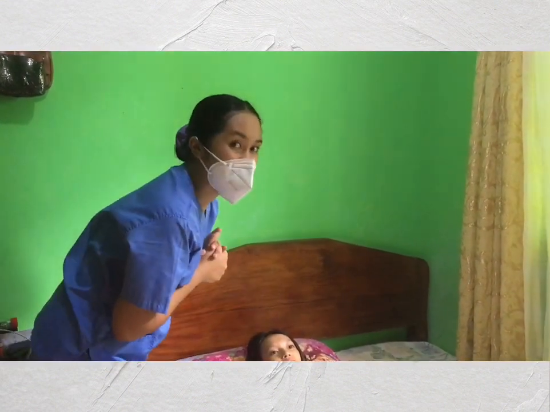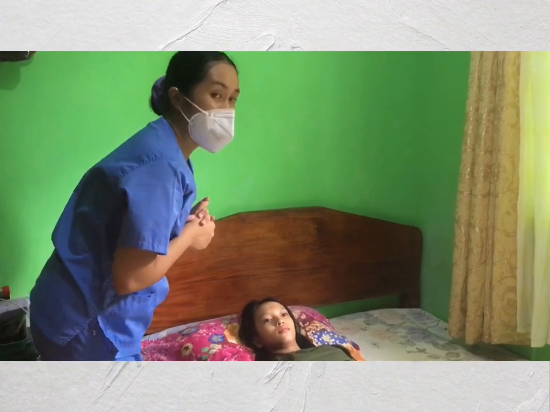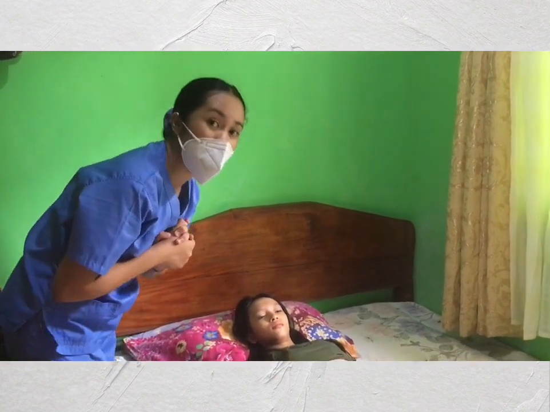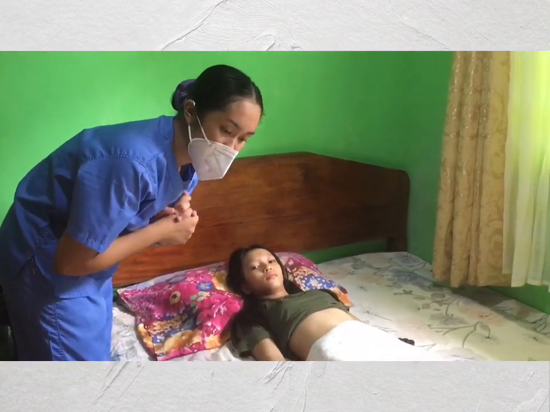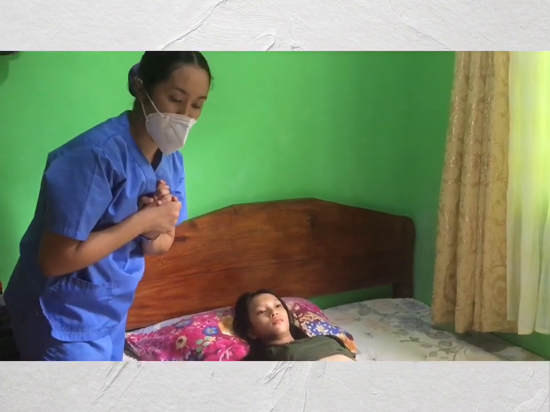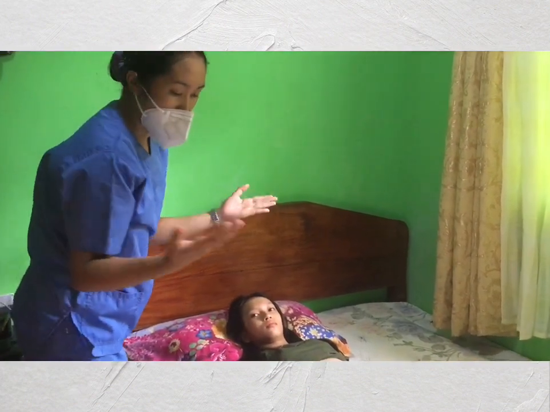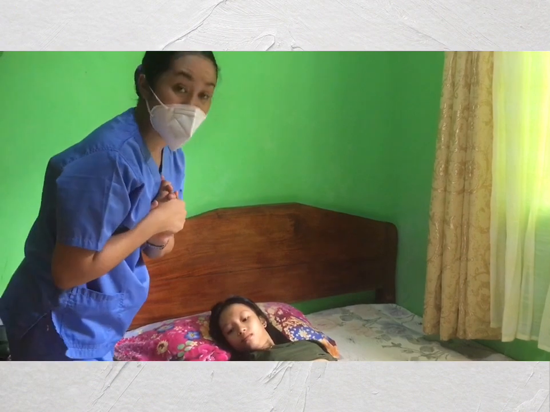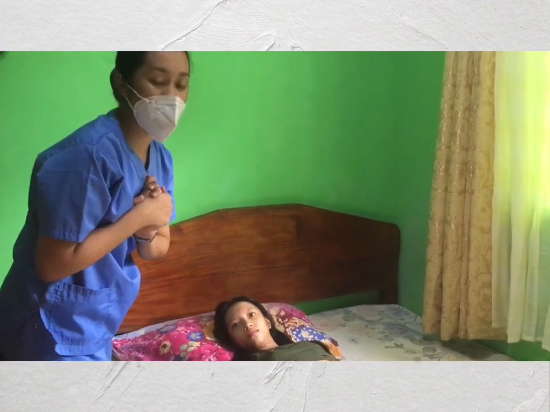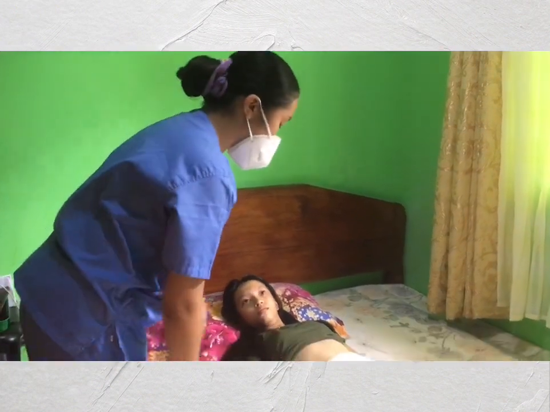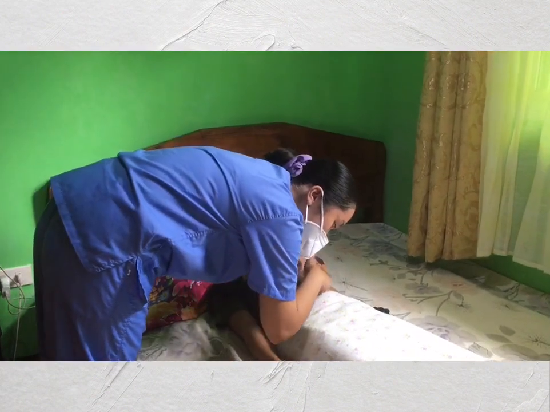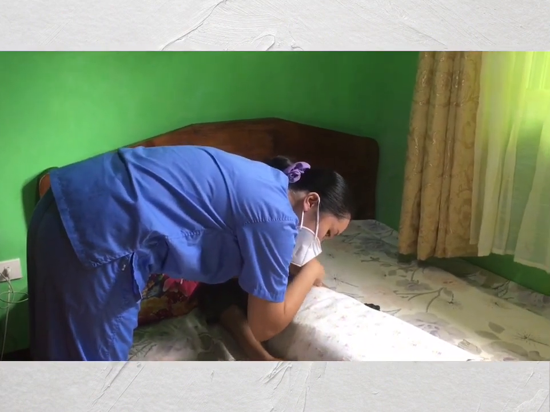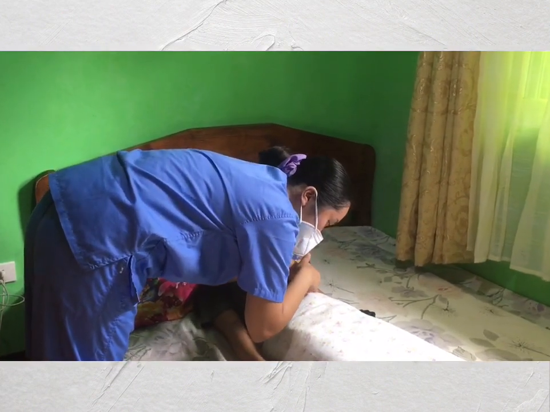So, we are done with inspection, auscultation, and now, percussion naman. I will percuss the abdomen for tone. So of course I will lightly and symmetrically percuss all quadrants. So, okay, I will percuss all quadrants.